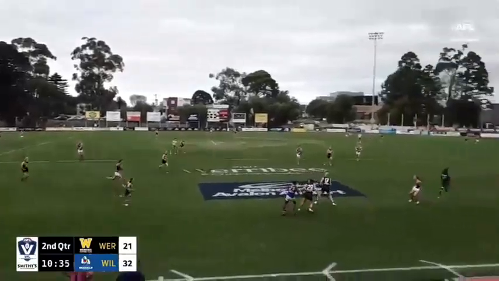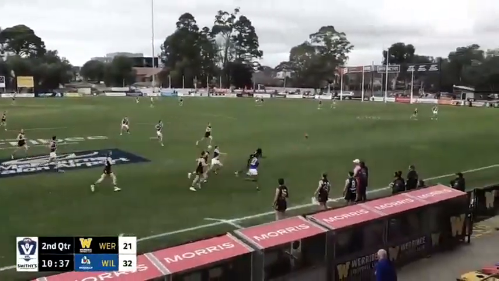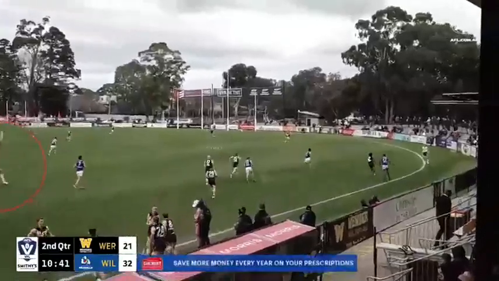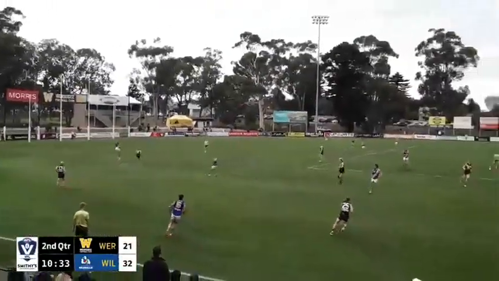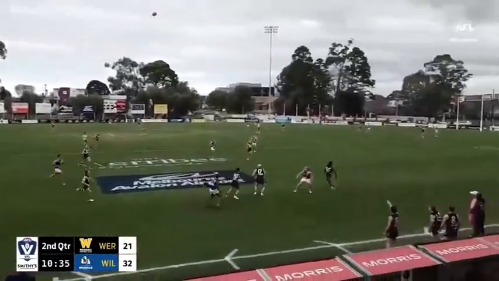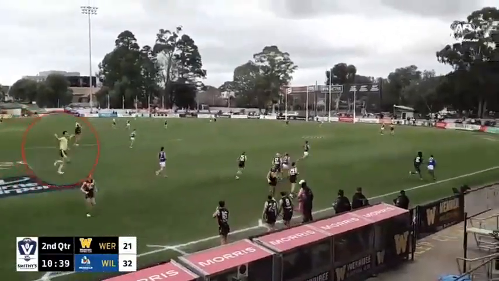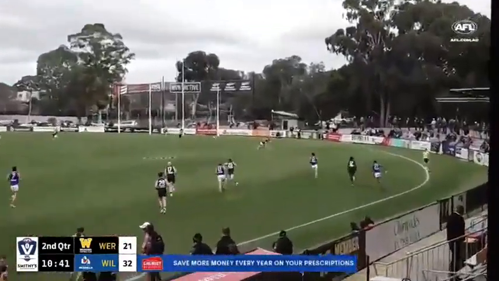I really like this one. This is a really good example from us delaying our decision. So marking contest free kick. I love the umpire here. Let's have another look at this. So just the time in which we take and we delay the advantage call. Delay, delay, delay. Now we're out.